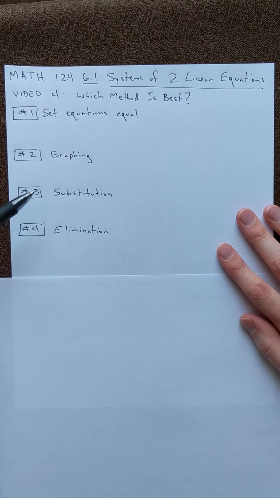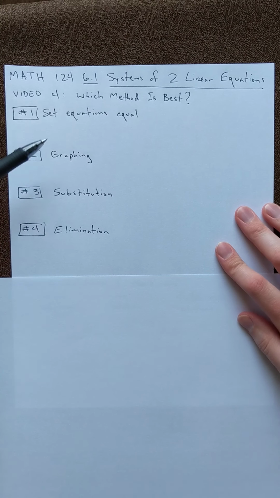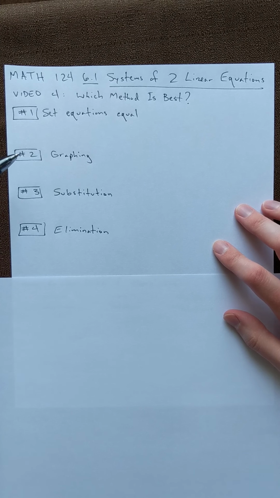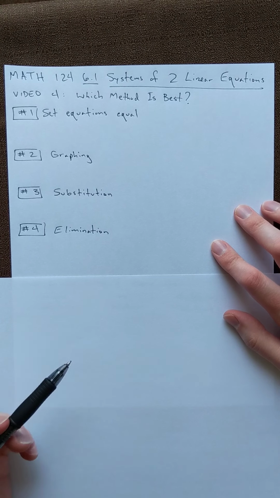Okay, in this video, I want to go back and look at our previous methods that we talked about to solve a system of linear equations, and I want to talk about which method is best. It turns out the answer is none of them and all of them. Each of them is going to be best for certain situations. So let's talk about when each method is best and what the limitations of each method are.